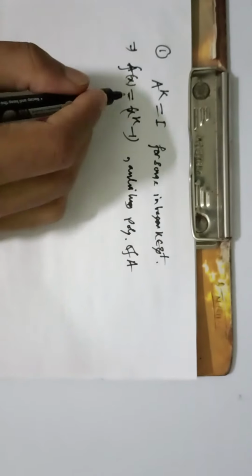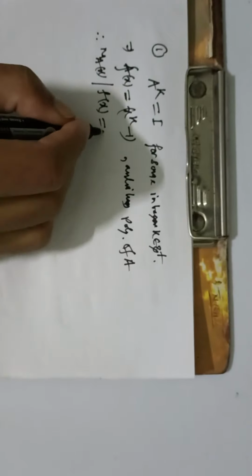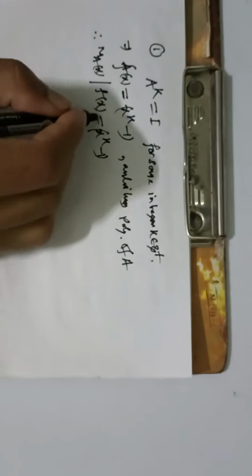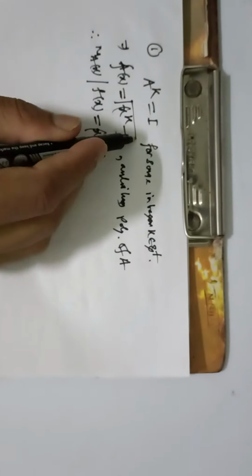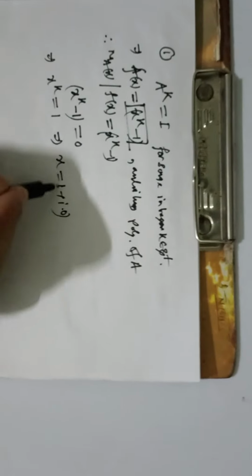Now we all know that the minimal polynomial of a matrix always divides the annihilating polynomial f(x). Now we want to know what the roots of this polynomial equation are. If you want to find the roots of this equation, you have to solve x to the K minus 1 equals 0. So you have to solve x to the K equals 1, that is, x equals 1 to the power 1 by K.